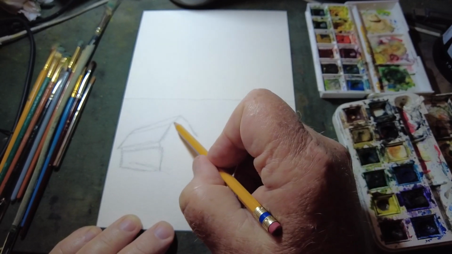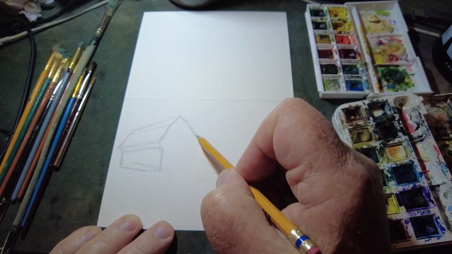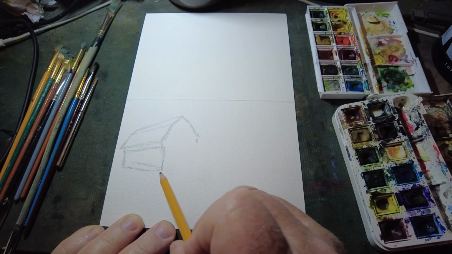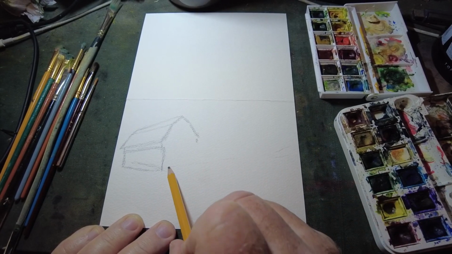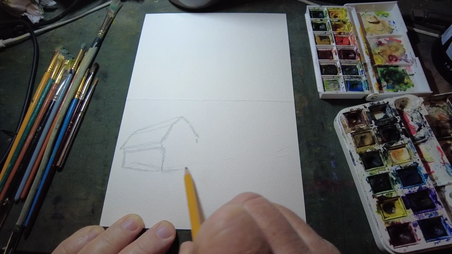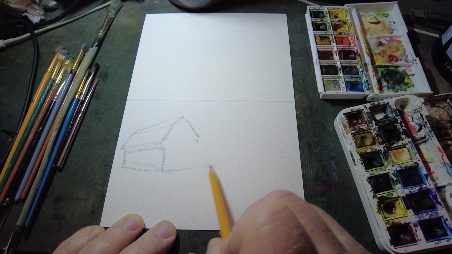And then over here, I'm going to come down. And this vanishing point goes over to here, let's say, way over here. So we'll go ahead and put that there. It goes way out over here.